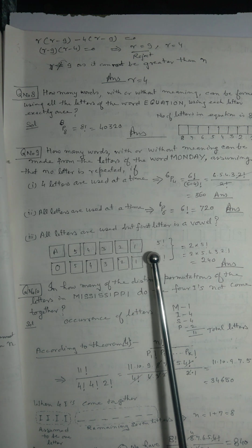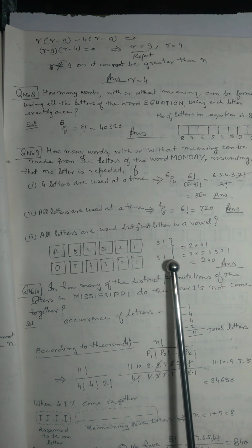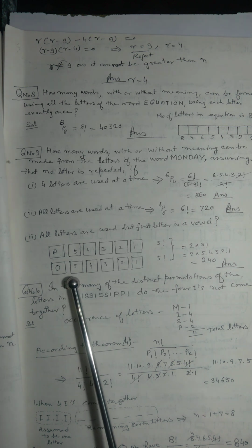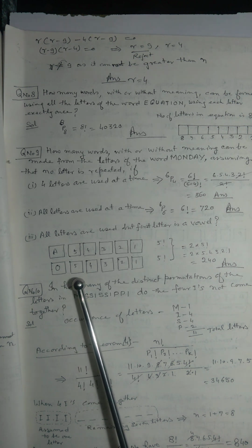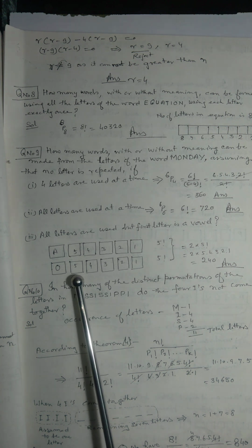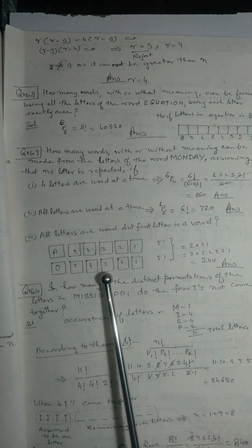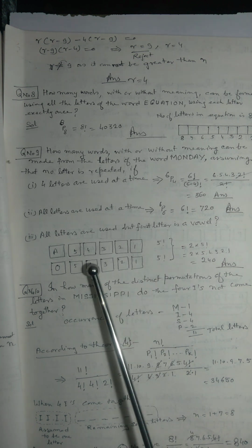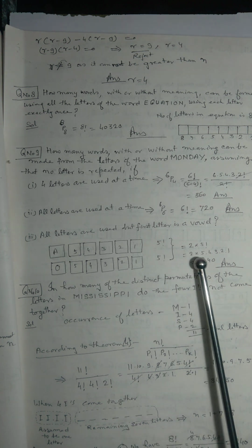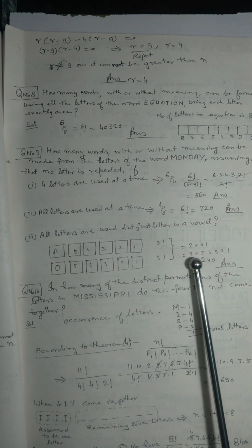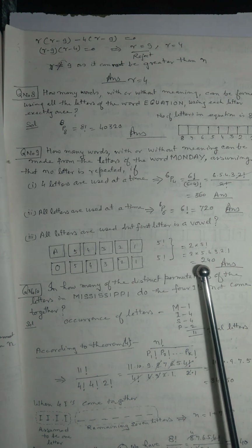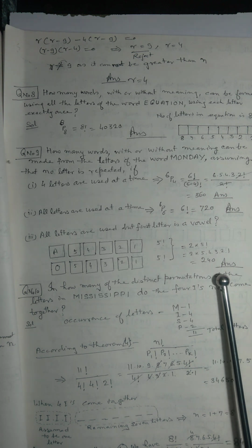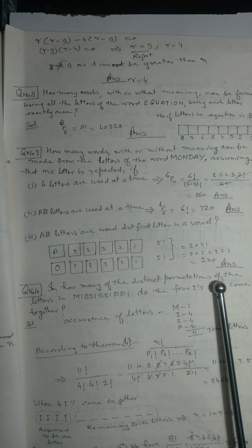In this way 5 factorial. Once you start with O, again the subsequent places can be filled by 5 ways, 4 ways, 3 ways, 2 ways, and 1 way. So 5 factorial. So you see there are 2 vowels, that is why I have written here 2 into 5 factorial. So 2 into 5 into 4 into 3 into 2 into 1, and it will be equal to 240, and it will be the answer of question number 9.